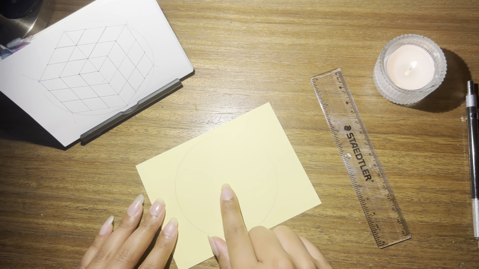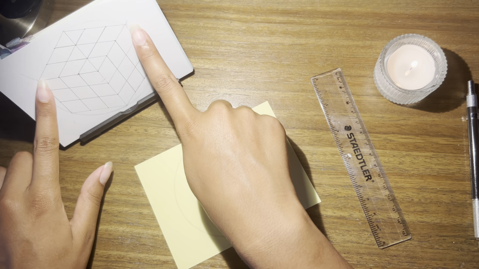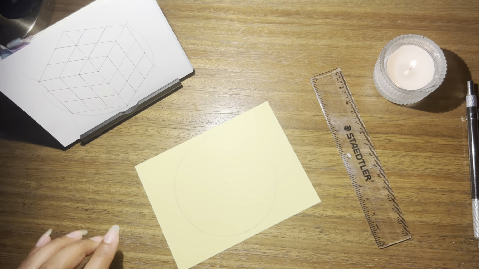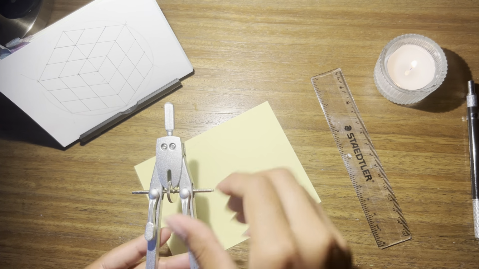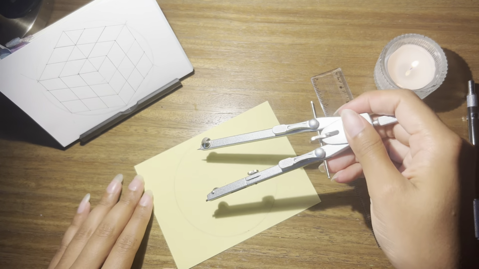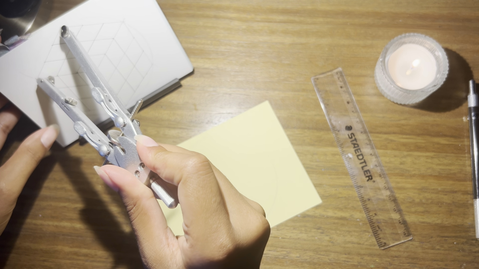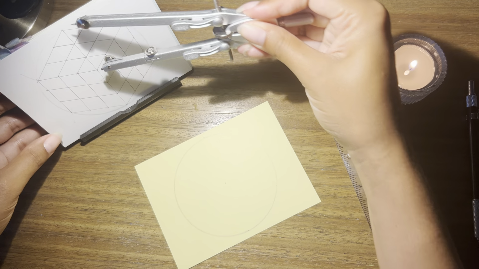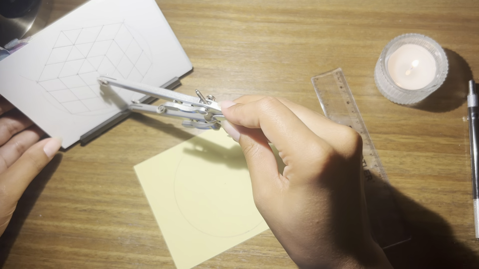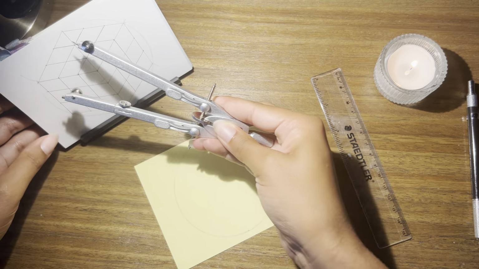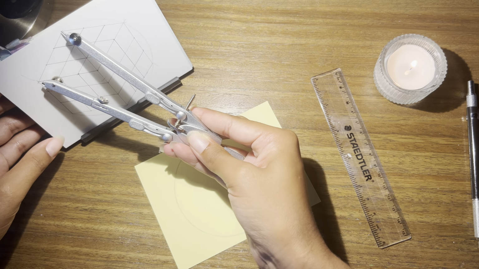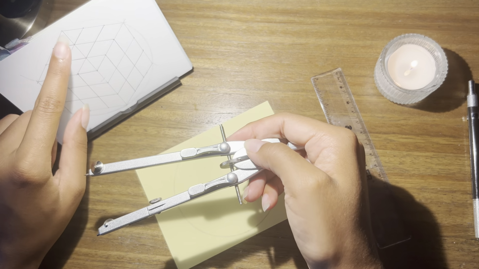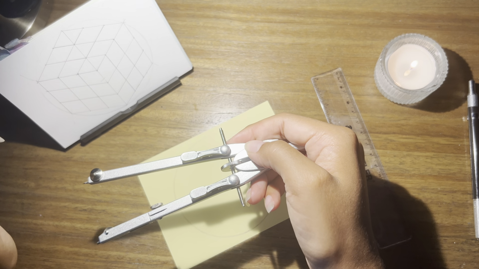So in order to find these lines, we can actually mark the page because this is the radius, this is a radius, this is a radius, this is a radius, and these are the same size as these radius because all of the sides of a cube are the same size.